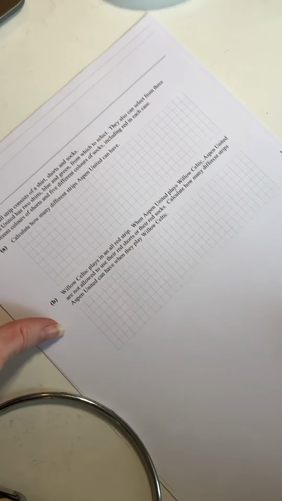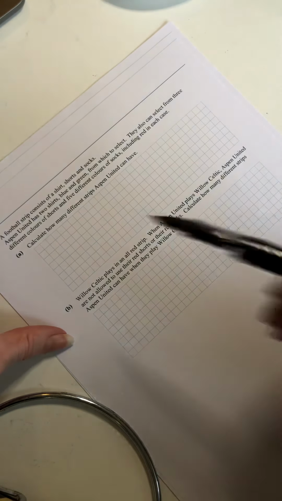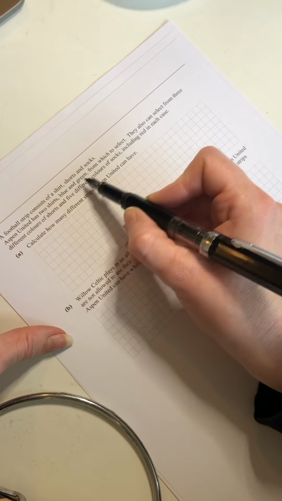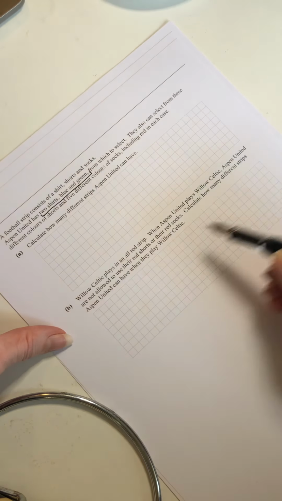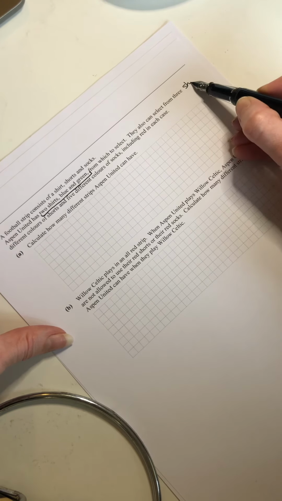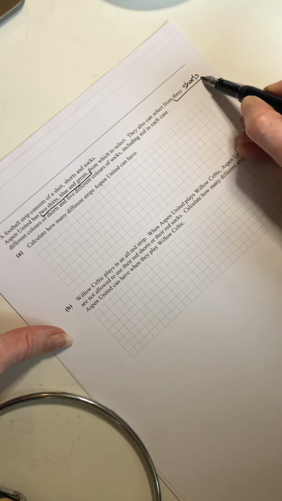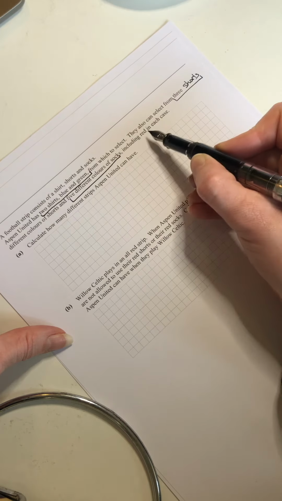Okay, a football strip then consists of a shirt, shorts and socks. Aspen United has 2 shirts, blue and green, from which to select. They can also select from 3 different coloured shorts and 5 different coloured socks, including red in each case.